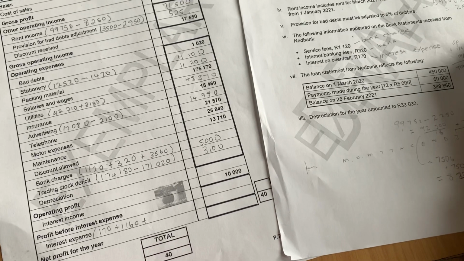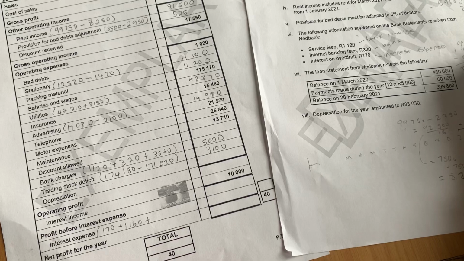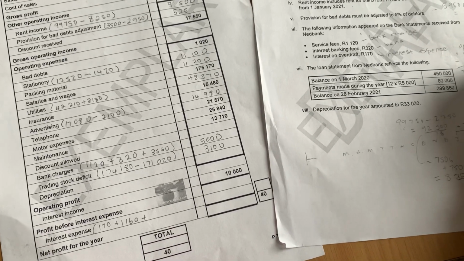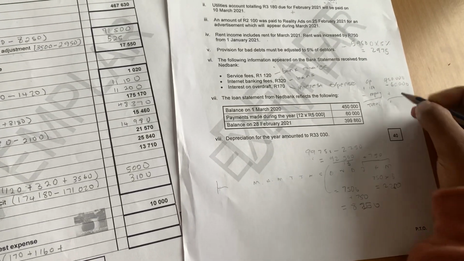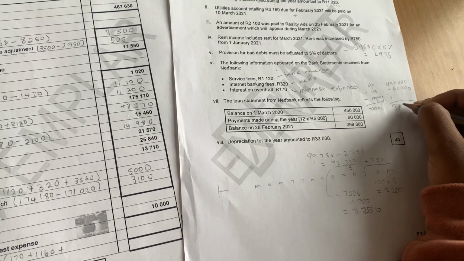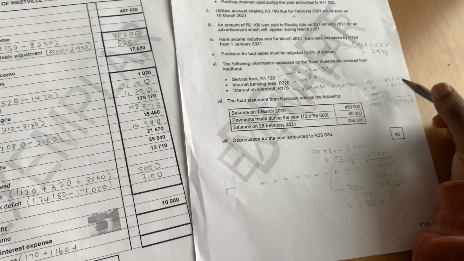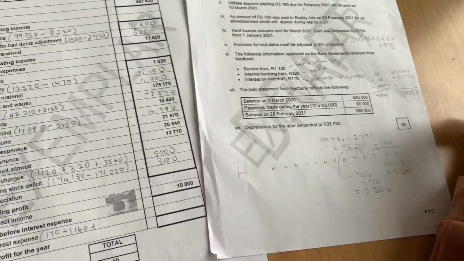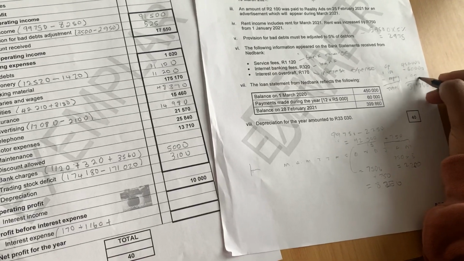So it's going to be 450 minus 60 plus this, and then your total, which is 399,860. Then you do back and forth, so it's going to be this plus this minus this, you're going to get a total of 9,860. So that's your interest expense.